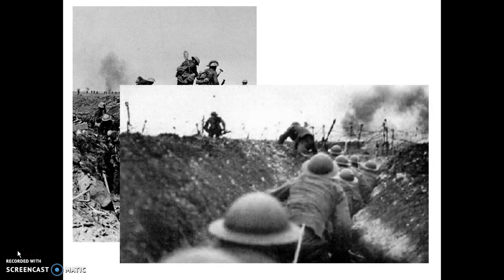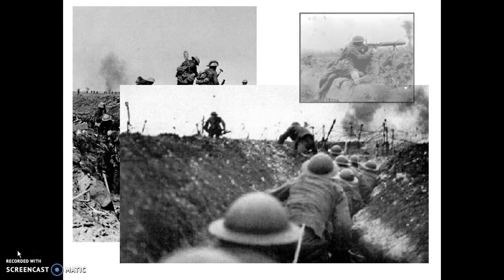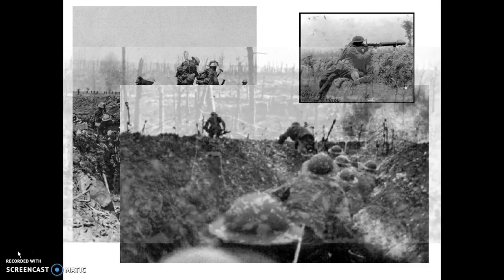So you can see the advancement of the trenches. They're starting to get bigger and deeper, but you can also see barbed wire starting to form. Each side would put barbed wire in front of their trench, so if you were going to assault another trench, you had to go through barbed wire on top of that. They would set up machine gun posts on each side to defend their trenches.